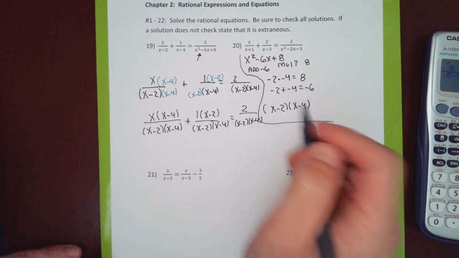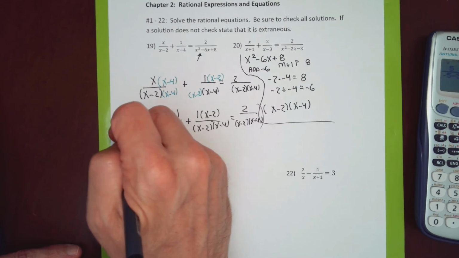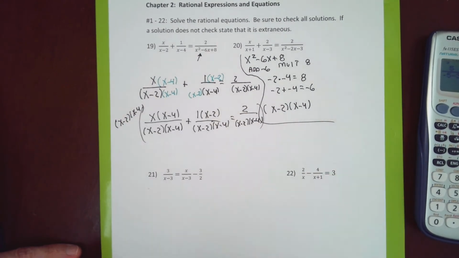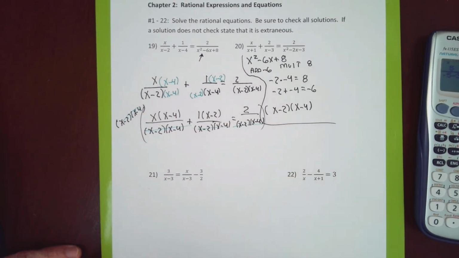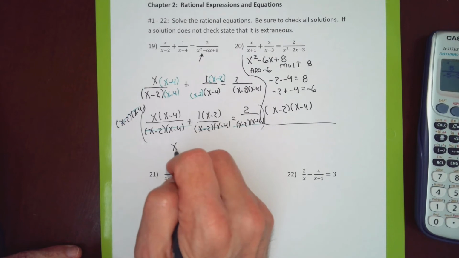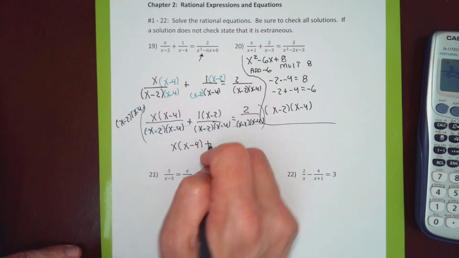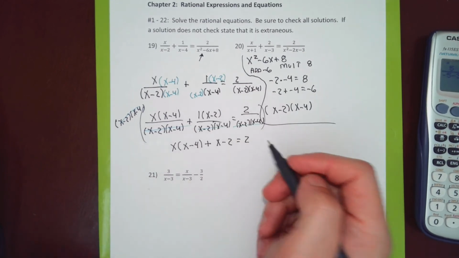I've made all the denominators the same, so I can clear the fractions by making a giant parentheses around the whole problem, and I'll multiply by that denominator. Clear, clear, clear the fractions. This is going to leave me with x times x minus 4. I'm not going to write the 1. I'm just going to write plus x minus 2 equals 2.